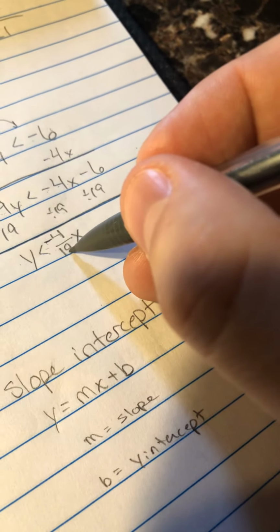Now, moving on to question number 5. A little bit different. We had the 19 up here with the y. Now we have a negative 10. So kind of the same thing, a little bit different. Looking at y equals mx plus b.